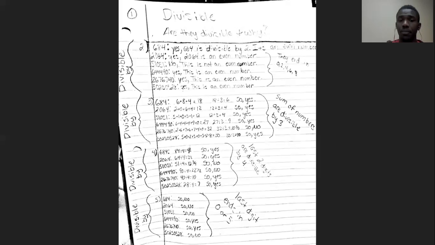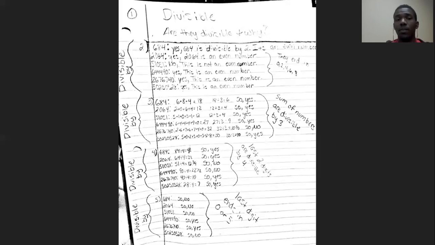Keep this thing rolling. Now for number 6, it follows back to rules 2 and 3, okay? Number 2, saying that it has to be an even number. Number 3, saying that all the digits together have to be divisible by 3. And what I did for this one, I kind of just cheated a little bit. Since I already had 2 and 3 done, you can come over here and find which numbers are divisible by 2. Then you come down to 3, find which numbers are divisible by 3.